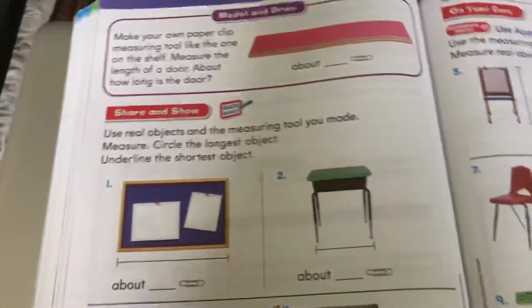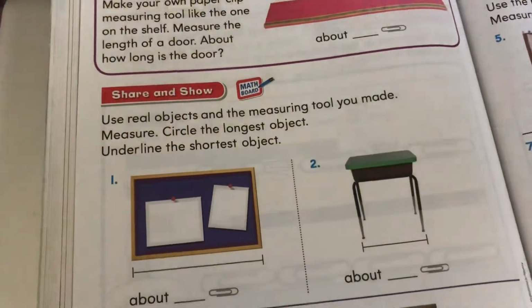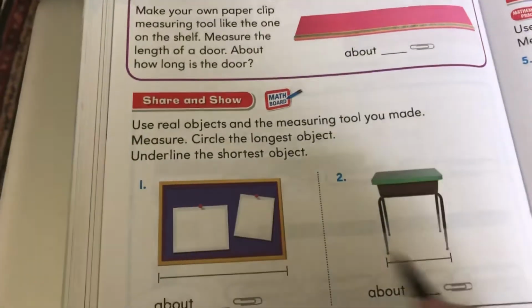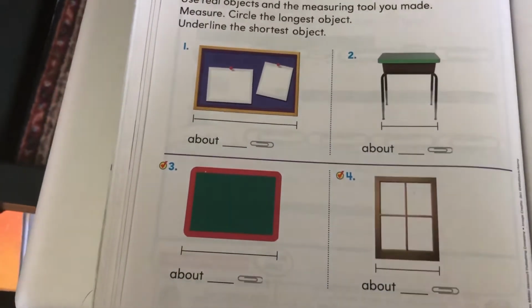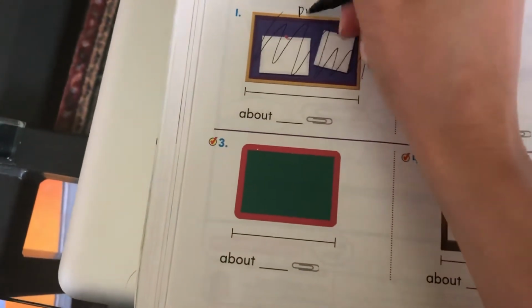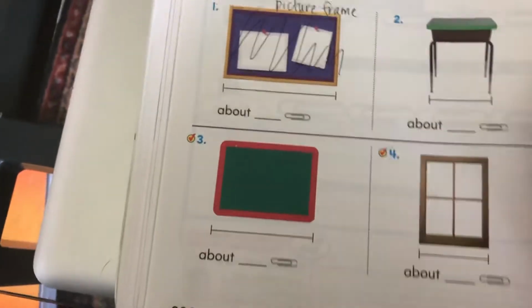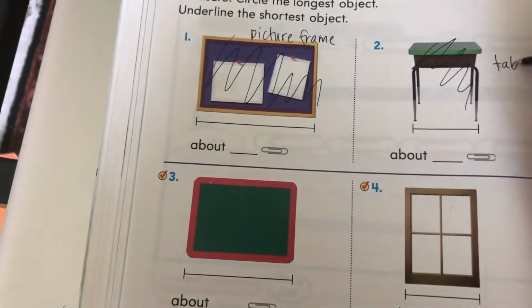Skip that and use other objects. So I want you to use real objects and measure them using paper clips. Circle the longest object, underline the shortest object. I can't do this for you today because it has things that are at school. So I'm gonna just swap things out. Maybe instead of this bulletin board, you have a picture frame, and instead of a desk, you probably have a table.